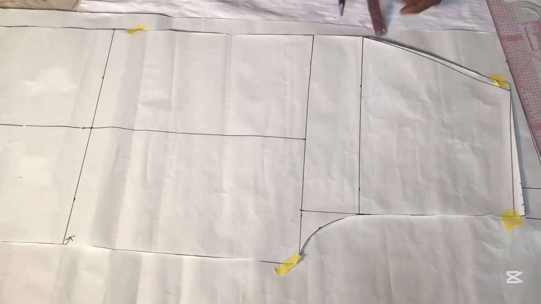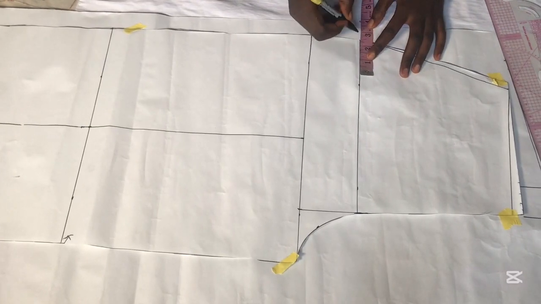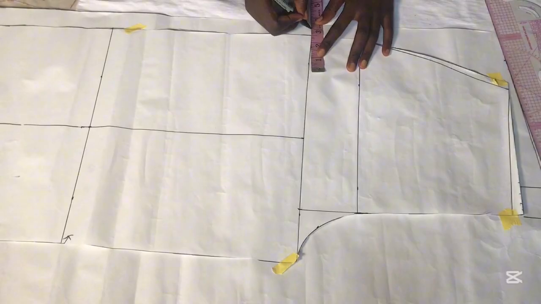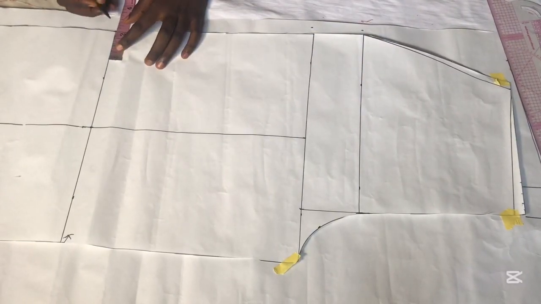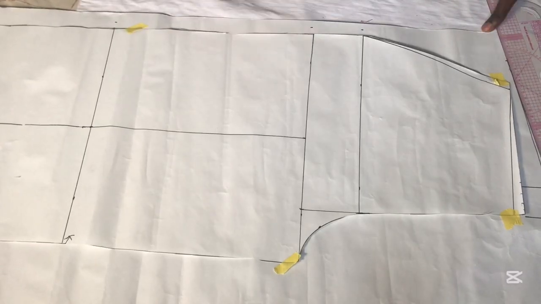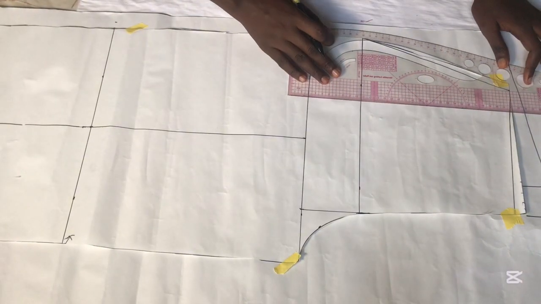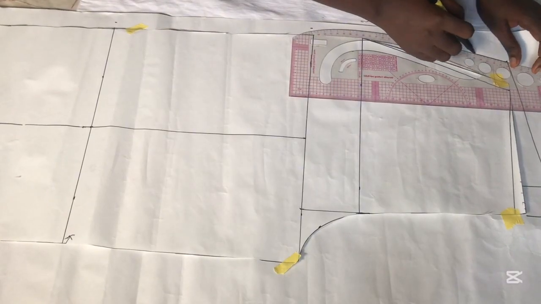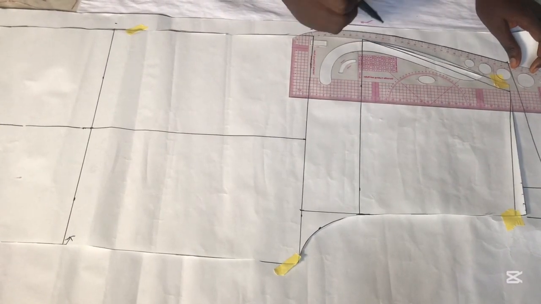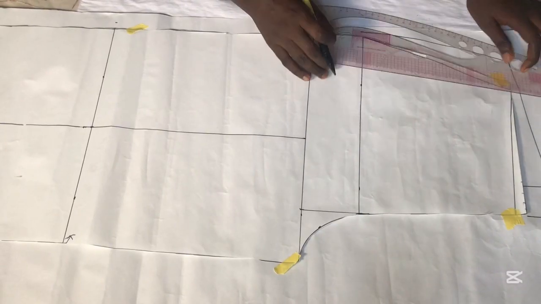Now on my hip area, I'm going to come out by half an inch, and I'm going to mark that out. I'm going to continue with that half an inch all the way down, and after marking out half an inch all the way down, we're going to connect that from that 1.5 inch mark we made at the waist. We're going to connect it, joining the half inches we marked out at the bottom area all together.